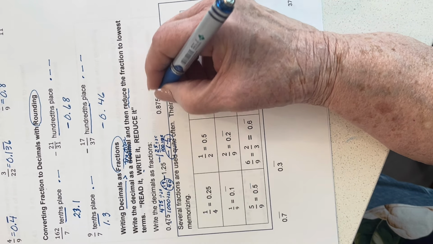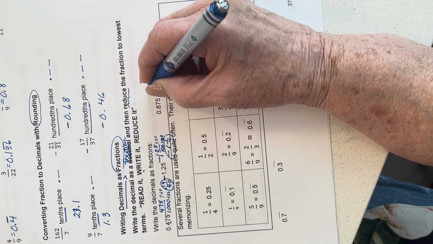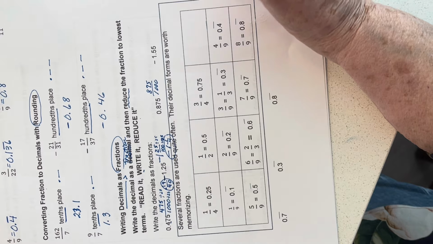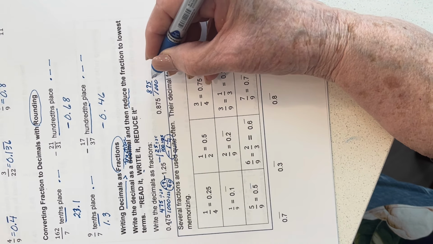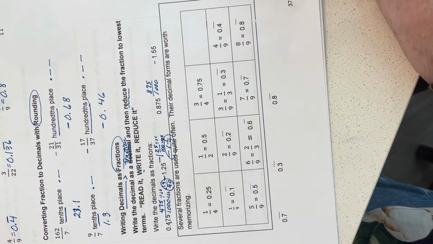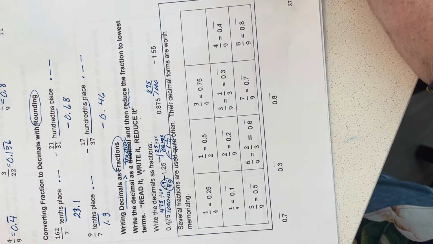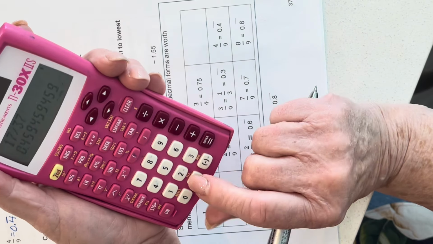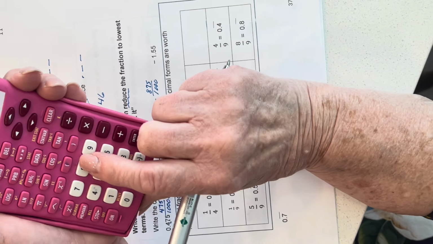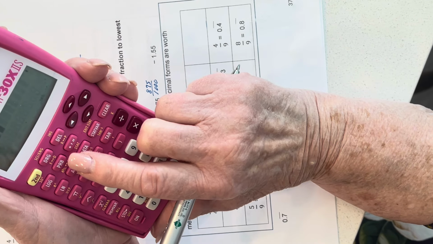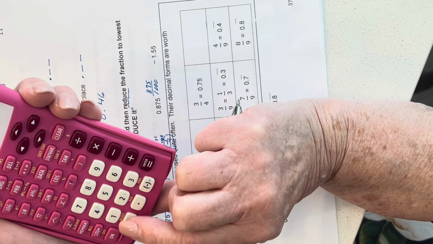875 thousandths. So 875 over 1,000. And we can simplify that. I know I can divide the numerator and denominator by 25, or I can use my calculator and put in this fraction, 875 over 1,000.